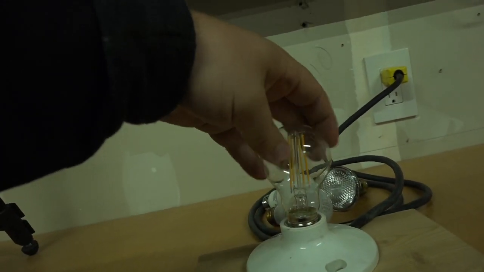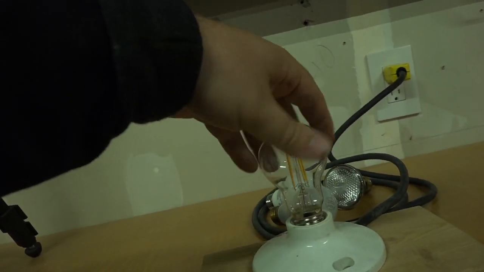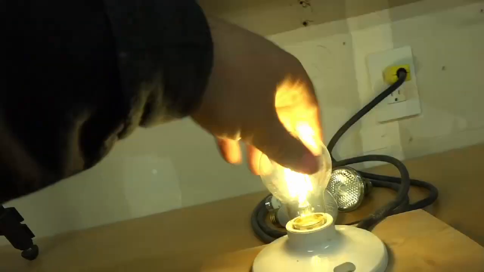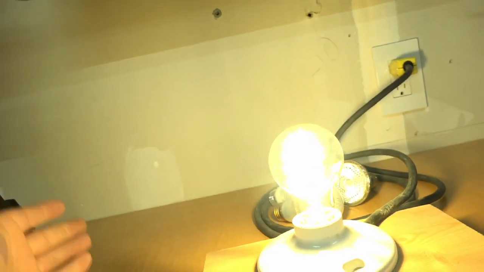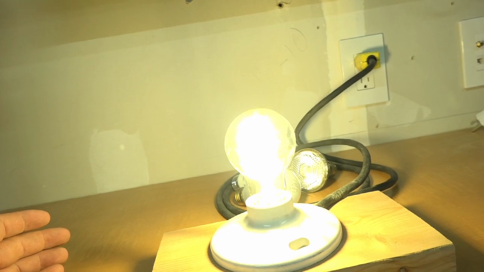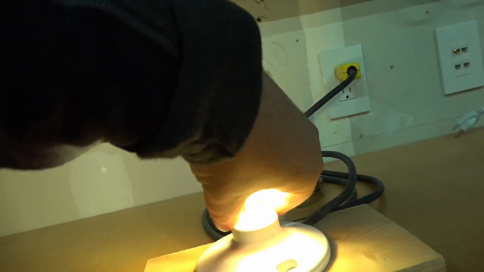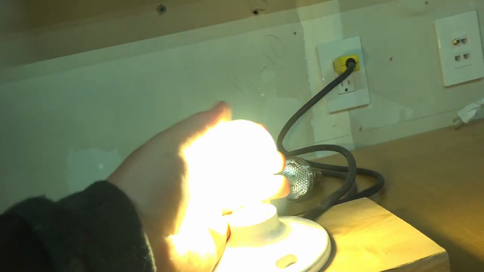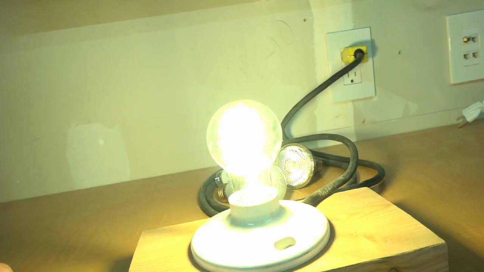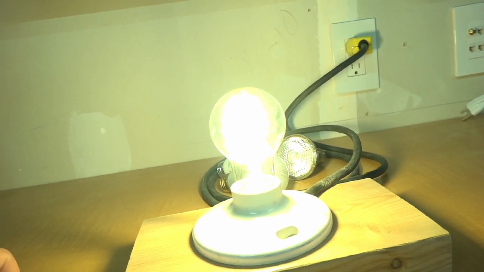So we too can just screw this into the base and we get light. And it's the same, it's not hot to the touch, it produces no heat, and it can stay like this on for many hours and not be hot to the touch.